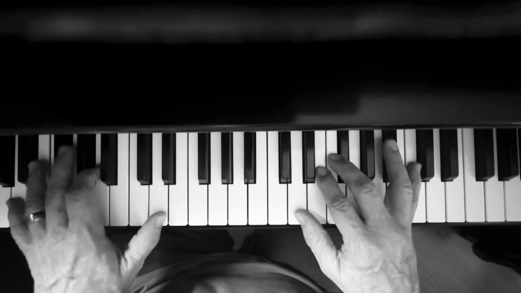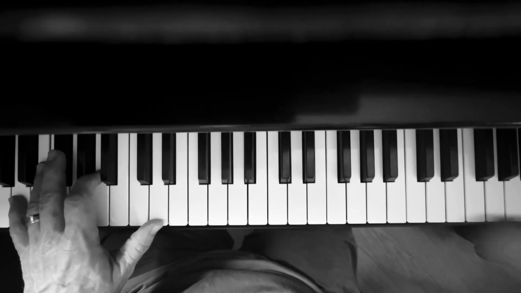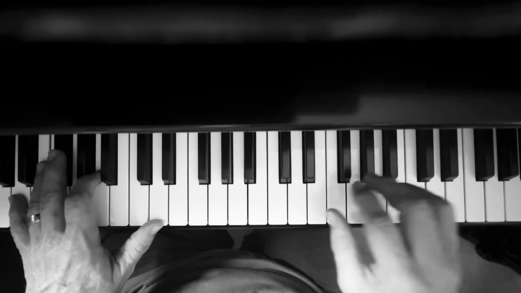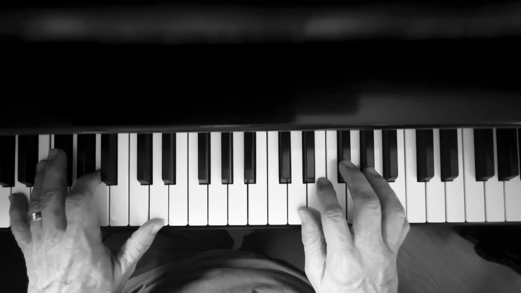So now I could play a chord progression on my left hand, and I could just go up and down the scale on the right hand, and you're not going to find that any of the notes have a major clash.